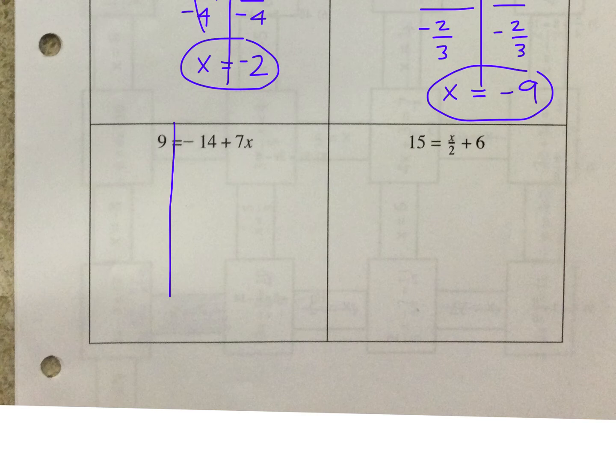In this one, our x is over here. He is on the right side. So that means everybody else needs to get to the left side. So who is like the 9? Well, it's the 14. So that's who I need to move first with addition or subtraction.